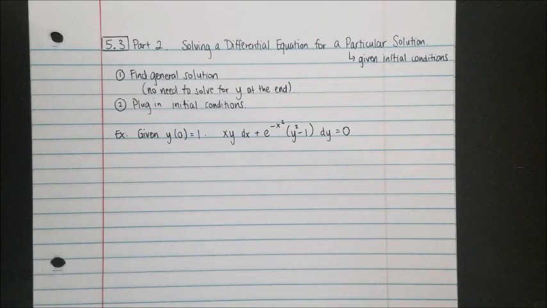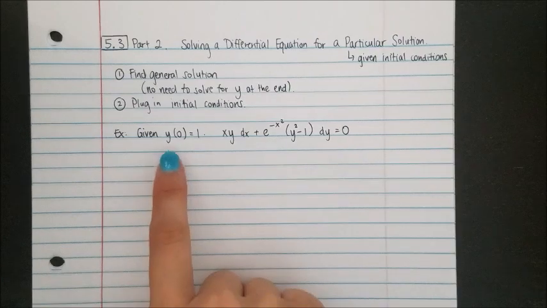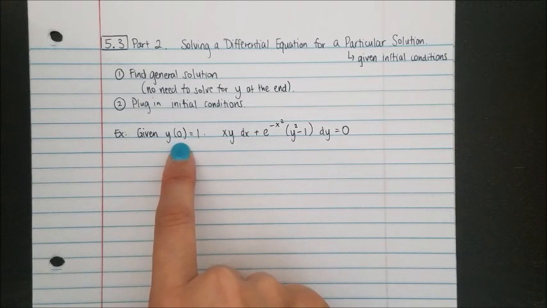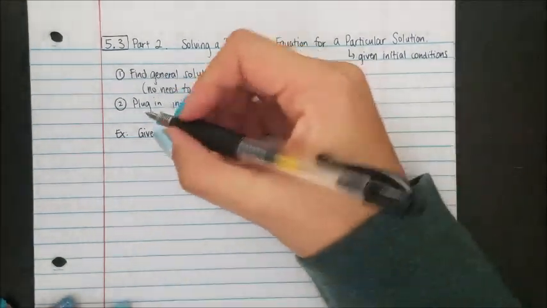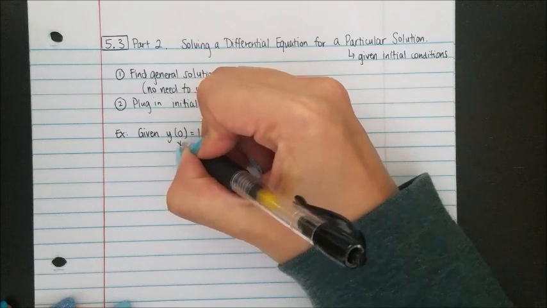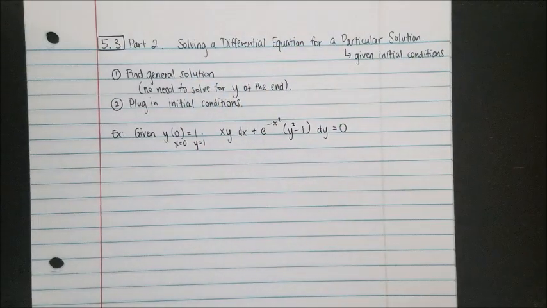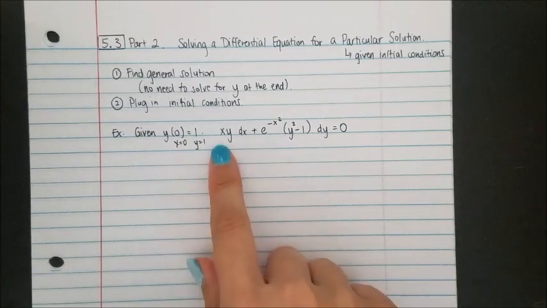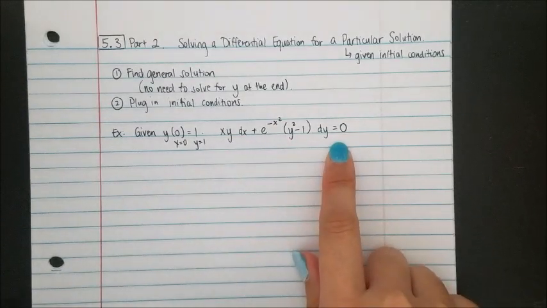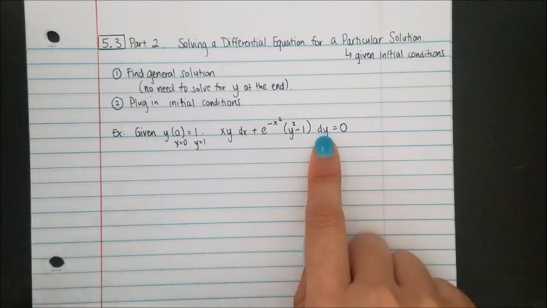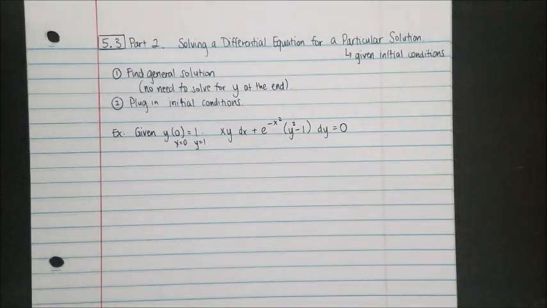So in this example, we're going to be given the initial condition of y of 0 equals 1. So remember, this just means that x equals 0, y equals 1. So that's what we're going to be plugging in at the end. But here's our differential equation. We've got the x's and y's mixed in there. The dx and dy are already split up for us. So remember, our goal is to get the y's on one side, x's on the other, and then integrate from there.